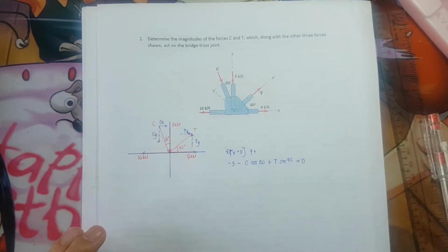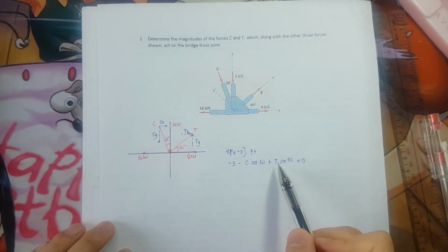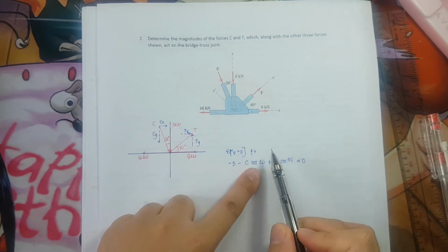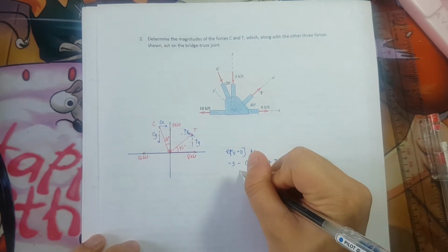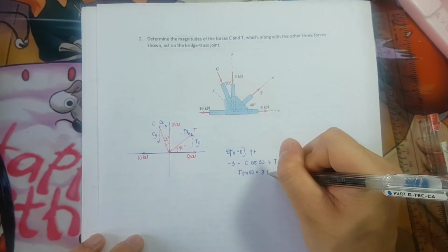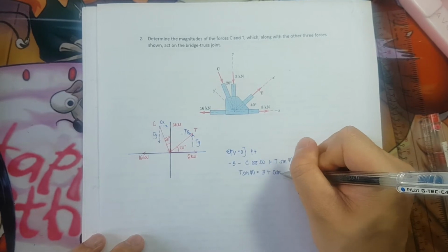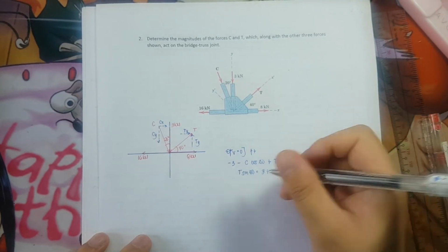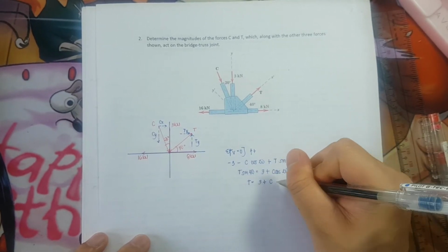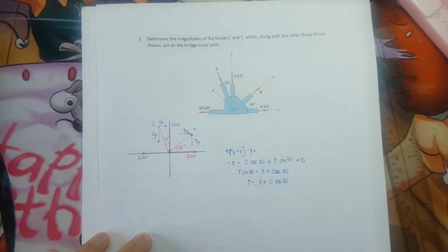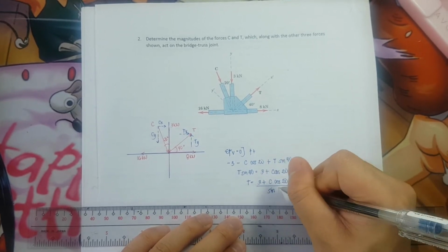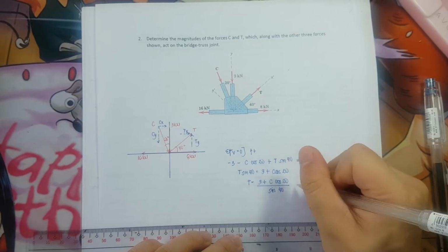Okay, so one in terms of the other. So I'll be using, let's say, T. So transpose these two terms to the other side of the equation to make it positive. We have T sine 40 is equivalent to 3 plus C cosine 20. Okay, so cross multiply, T is equivalent to 3 plus C cosine 20 over sine 40. And this is my first equation.